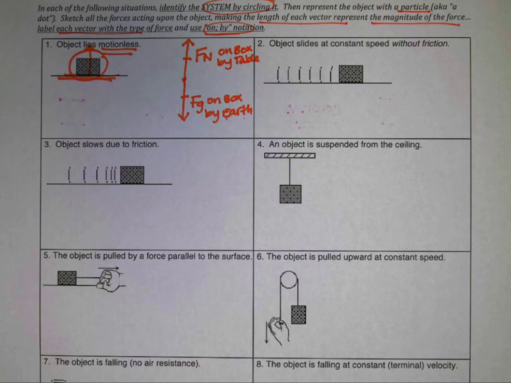Make sure you go through these, circling your systems and following those directions about making the magnitude of the arrow specific, labeling them with on by notation, and kind of going with that, or that force of gravity, normal force, labeling with the type as well. All right, let me know if you have any other questions.